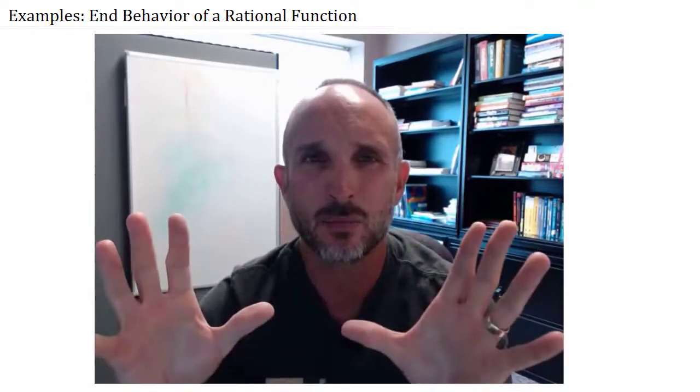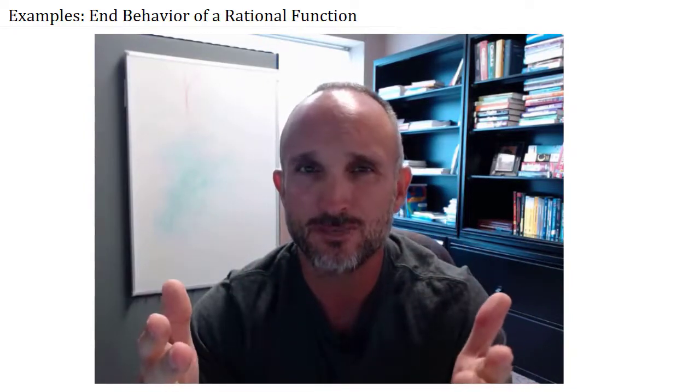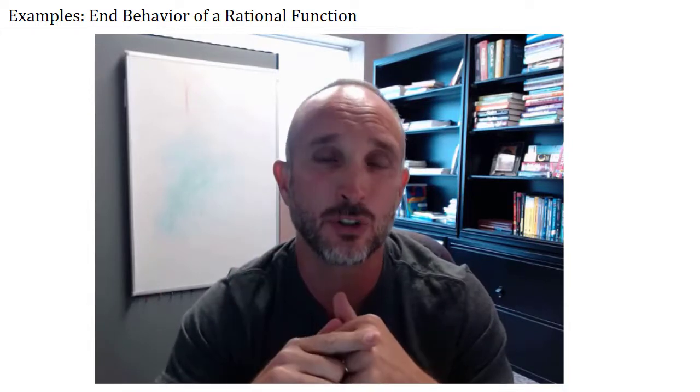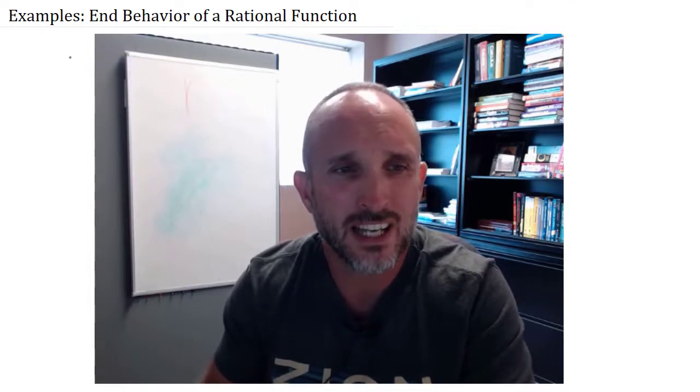So the concept here is not much different for rational functions versus polynomial functions, but there's a little more simplification and there are some different leading terms that can result. So we're going to look at those now. When you simplify the leading term of a rational function, you could get the same leading term that you did with a polynomial. So we'll recall those now.